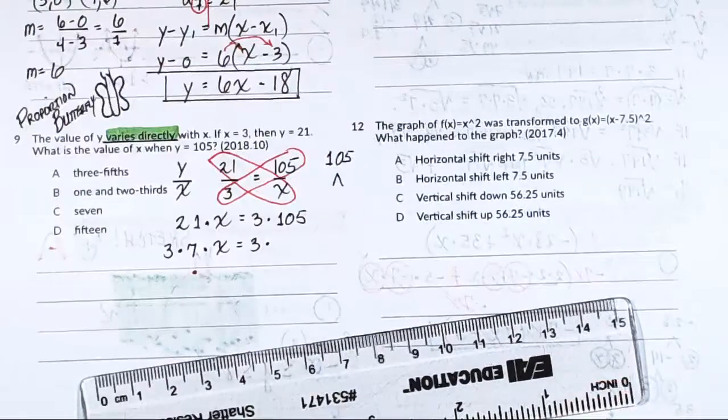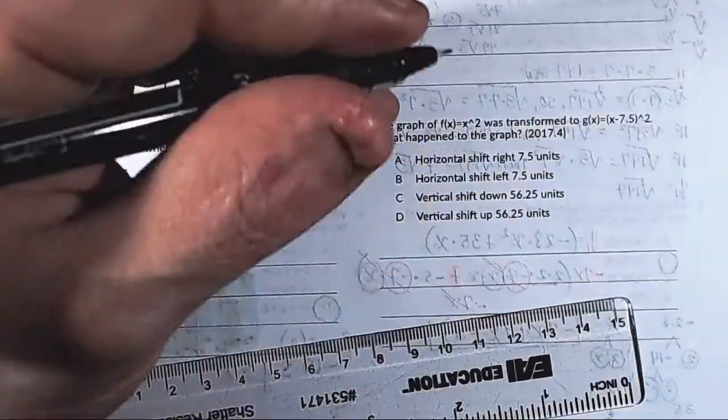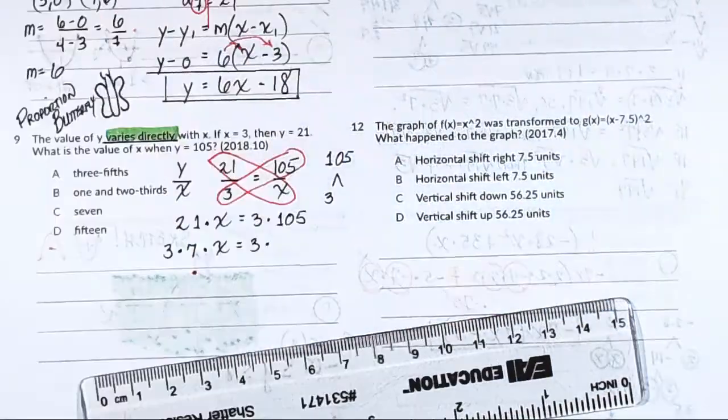Well, the first number can't be 2 because it's an odd number. How about 3? If the digits add up to a number divisible by 3, then the number is divisible by 3. So 1 plus 0 plus 5 is 6. 6 is divisible by 3. Therefore, 105 is divisible by 3. So I'll write a 3 here. And I need now to divide 105 by 3.